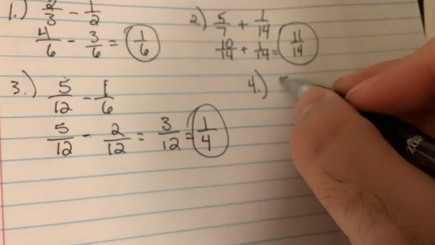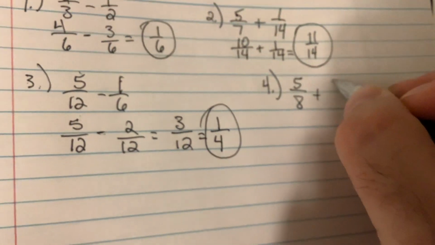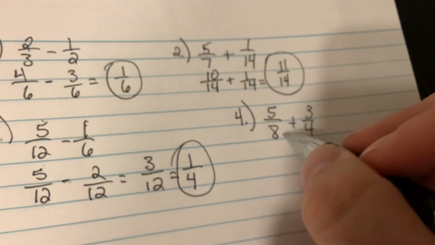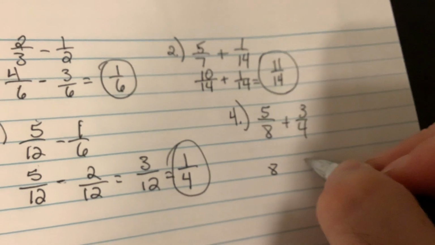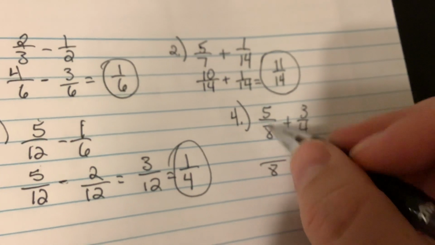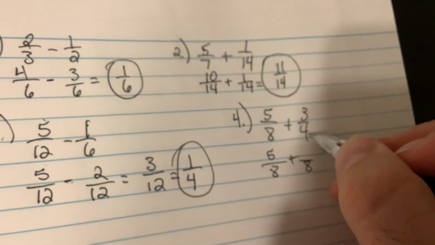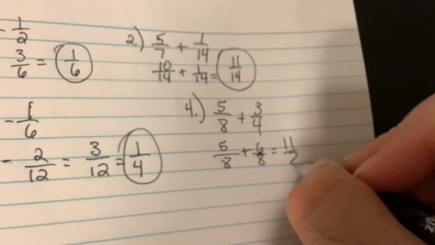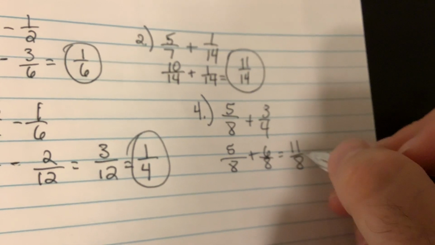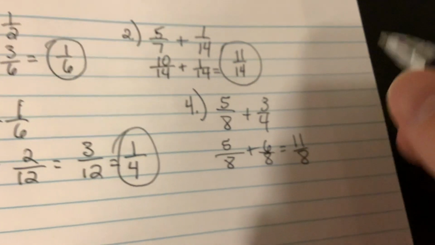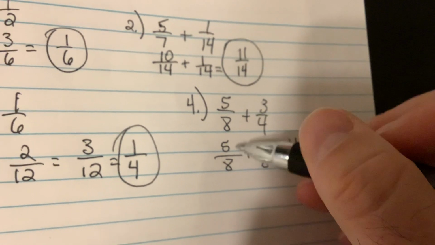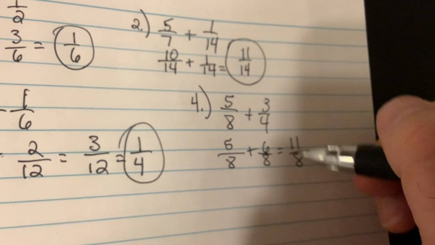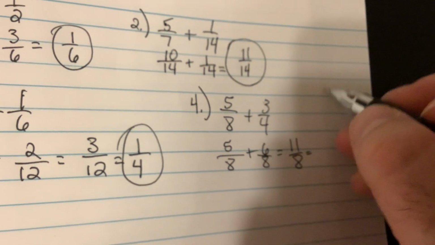5/8 plus 3/4. Okay, so the least common denominator is 8. This one didn't change. This one doubled, so double the top. You add those, and now we have an improper fraction. Okay, so 11/8 is what you should be at right now after you do your addition.